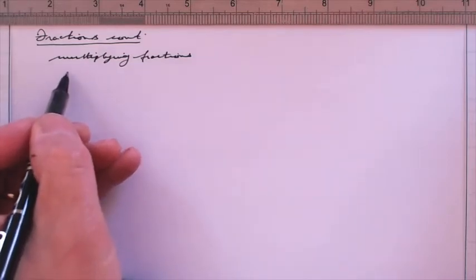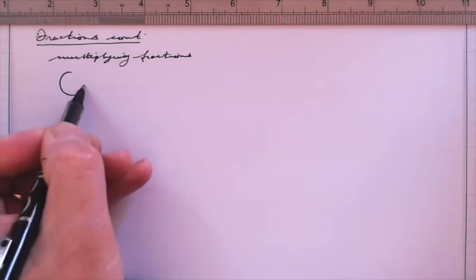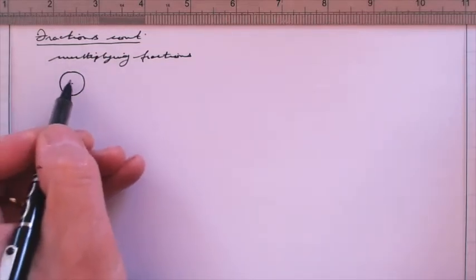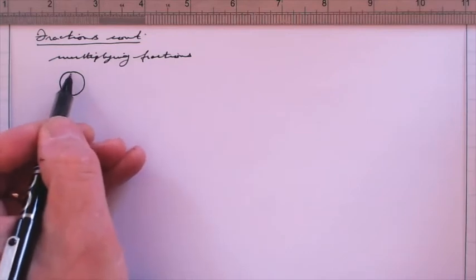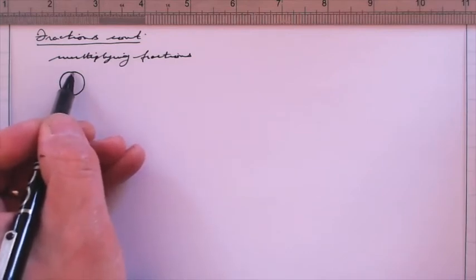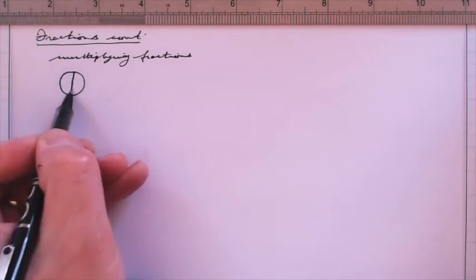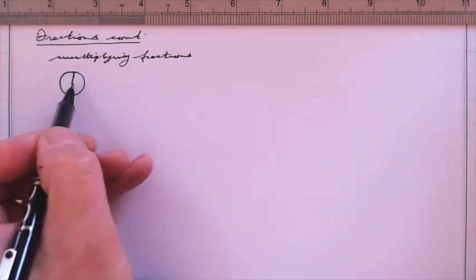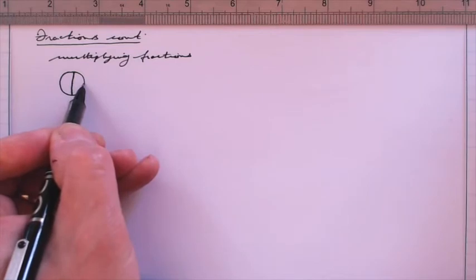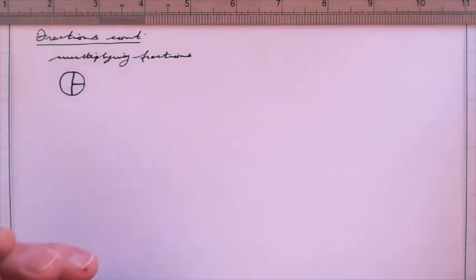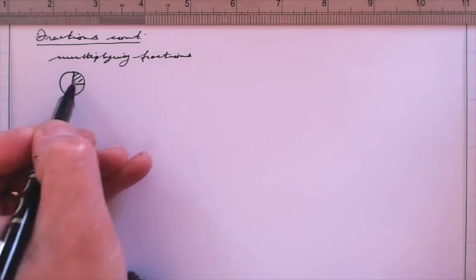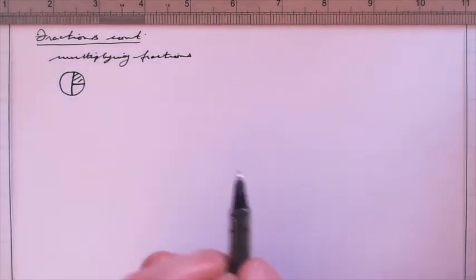Let's start with a very simple example, just to give some conceptual context. Imagine I have a cake which I cut into two halves. And then imagine with one of the halves that I cut it again into a half. And I ask, what fraction is this piece of the original cake?